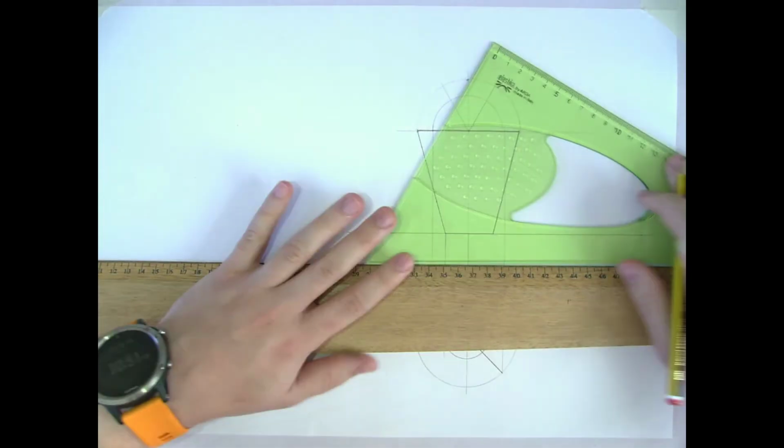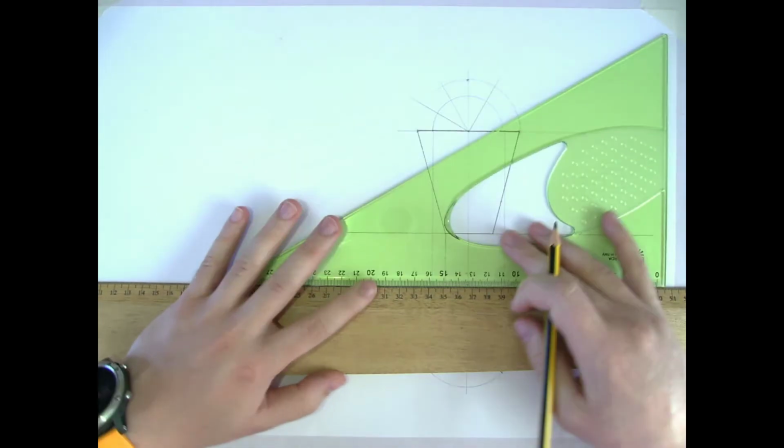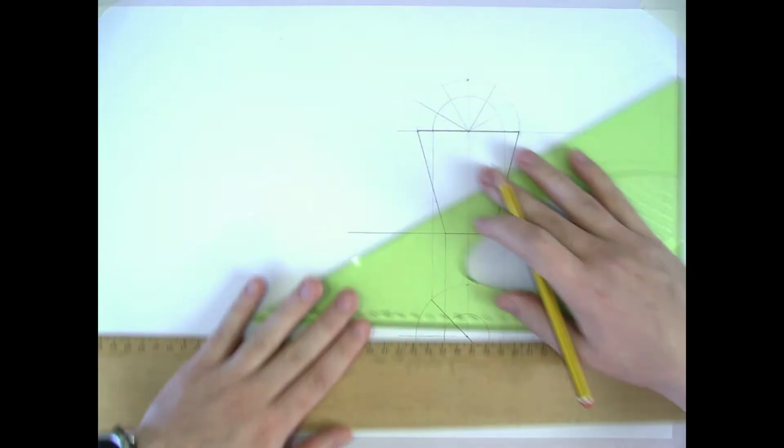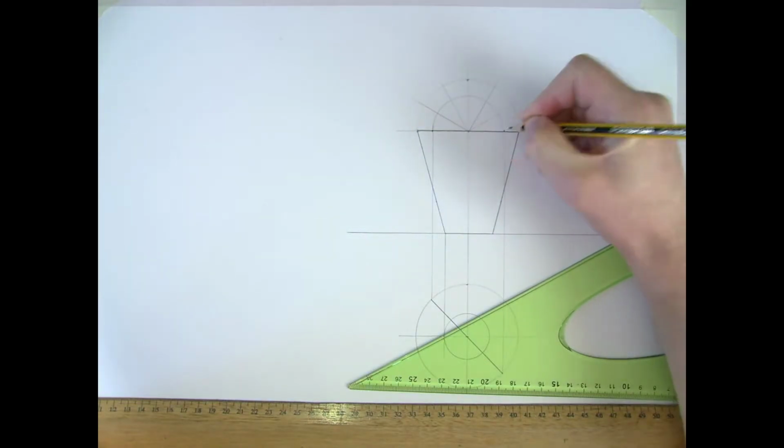You could also use the Trammell method, that'll work in this case also. So this is a point on the curve, this is a point on the curve, and this here is also a point on the curve.